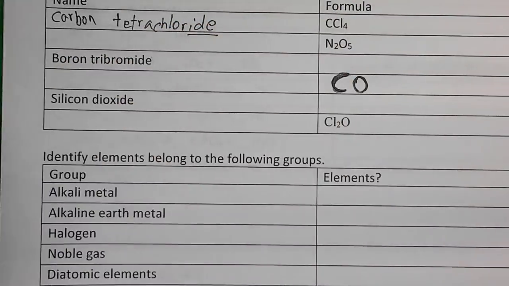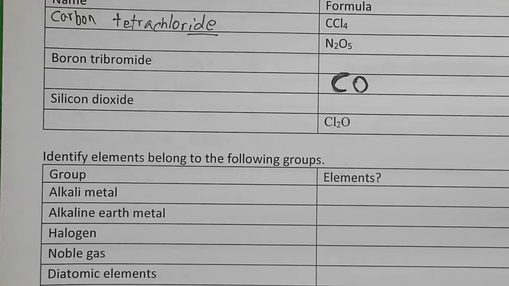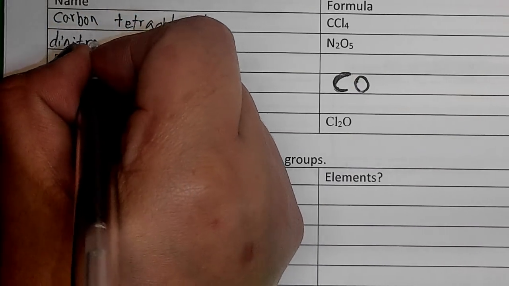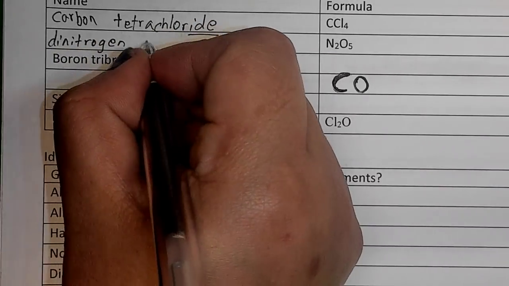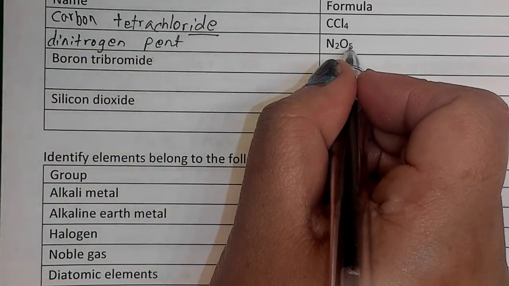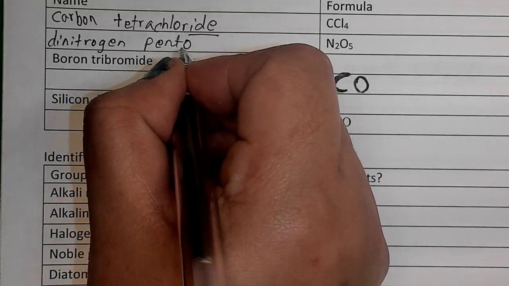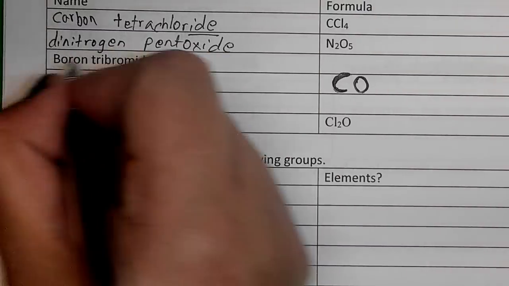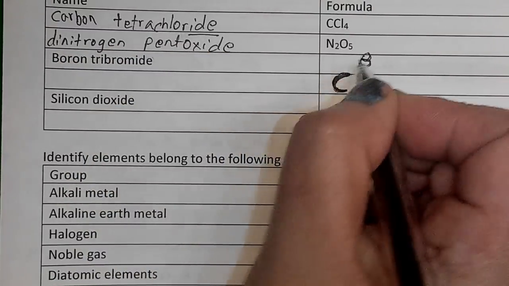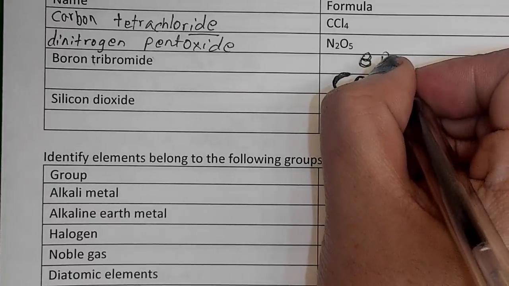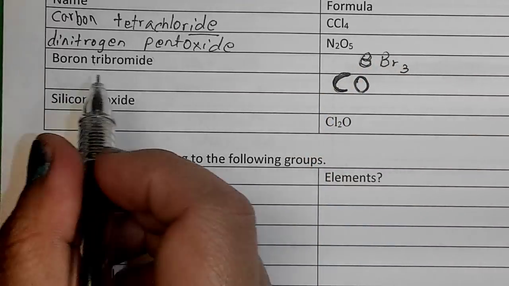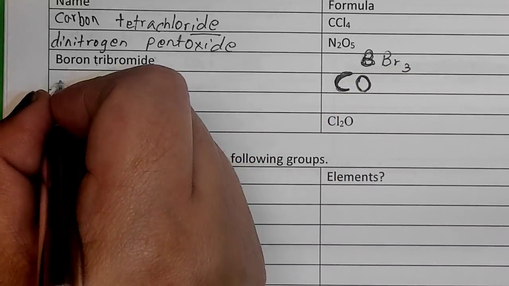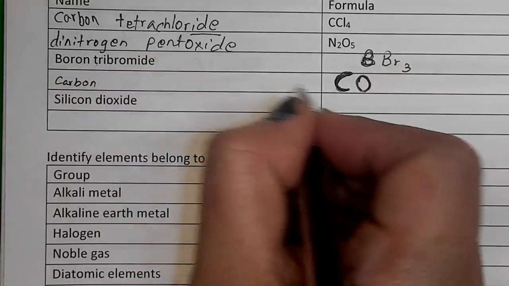Notice the second one got a name change. It's not going to stay chlorine, it's going to change. Okay, 2 means di, nitrogen, and 5 is penta. Now I want to drop the a because the next one starts with O, so it's a vowel, so we're going to drop that. And then it's oxide. Don't write oxygen. Boron is B, okay? Tribromide, that means 3 Br. BBr3. Now next one, CO. Carbon, 1 is monoxide.